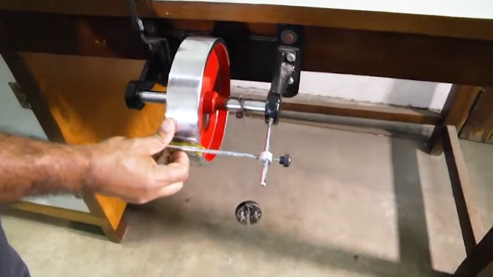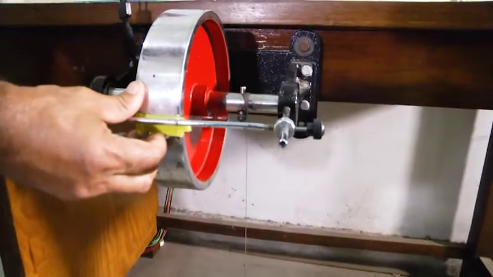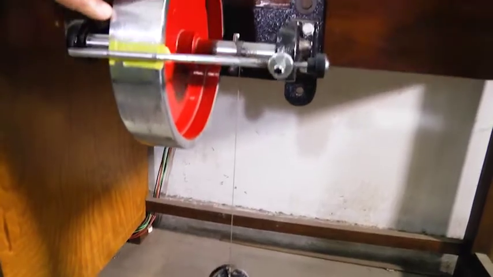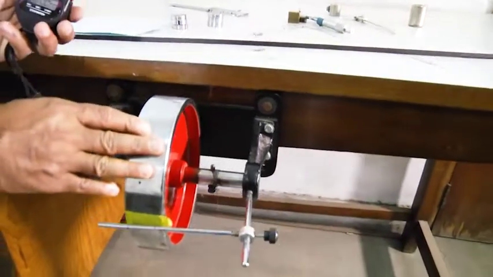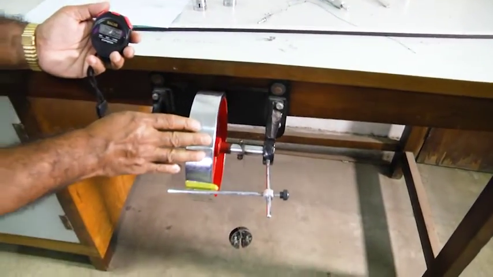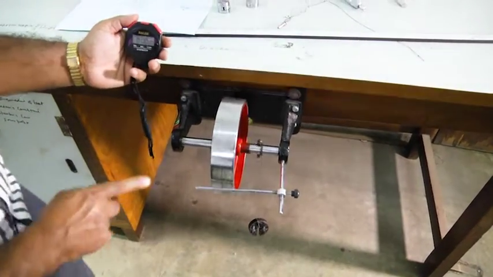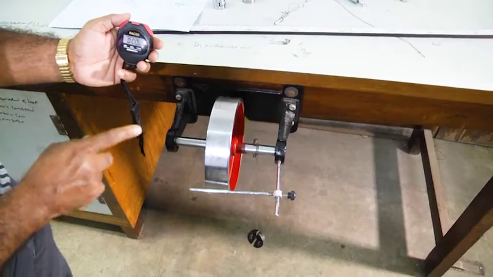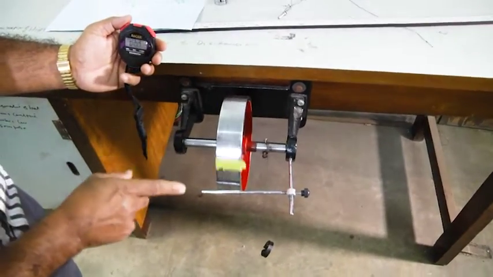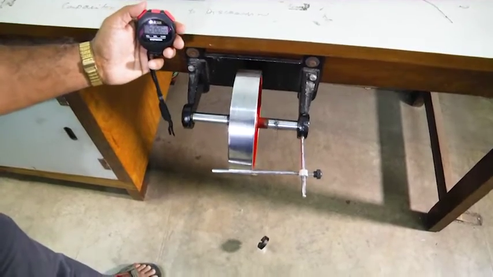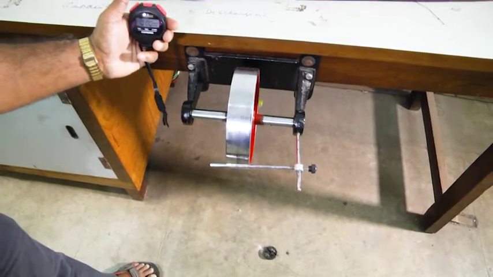Okay. Let us be ready. So, I kept the marker here. Okay. So, I just now release it. Okay. So, the rotation has started, you see, rotation has started. Then I am ready to start the stopwatch.